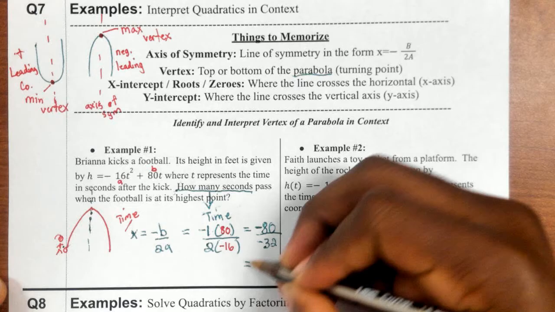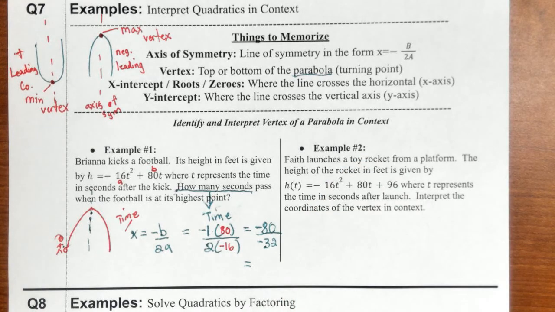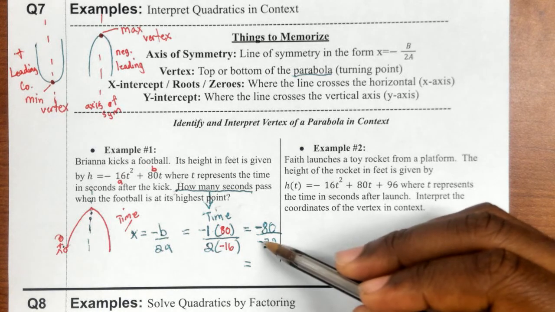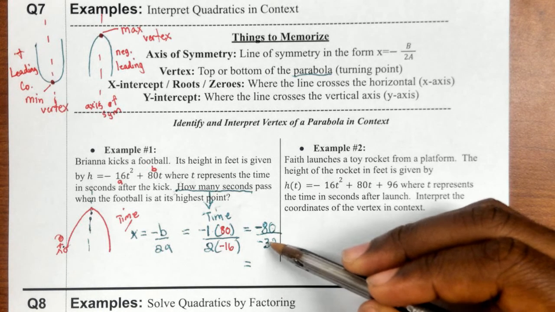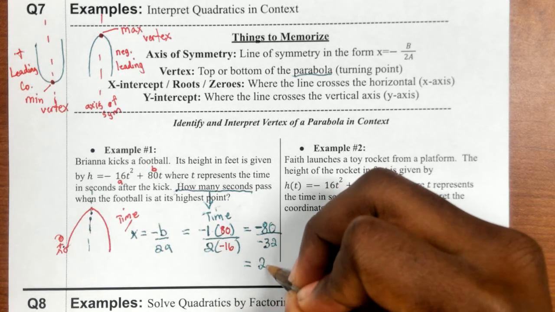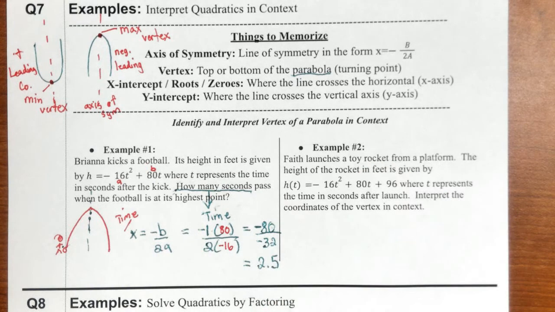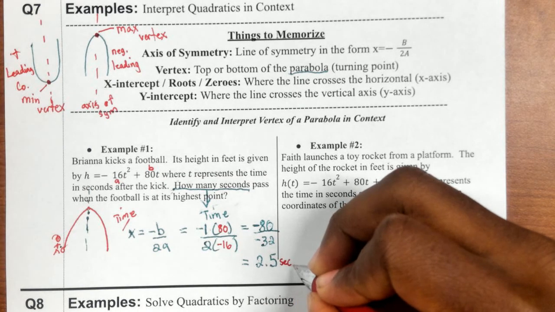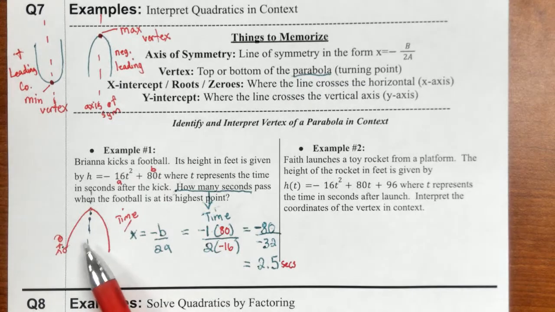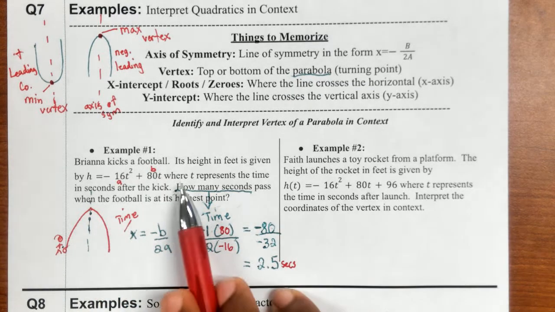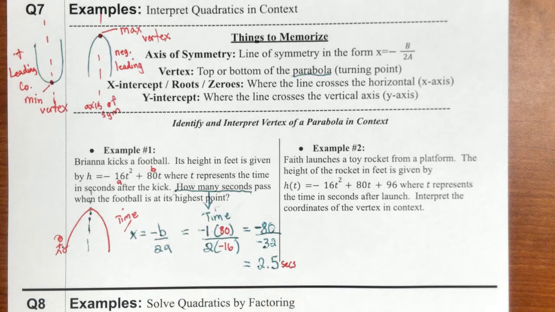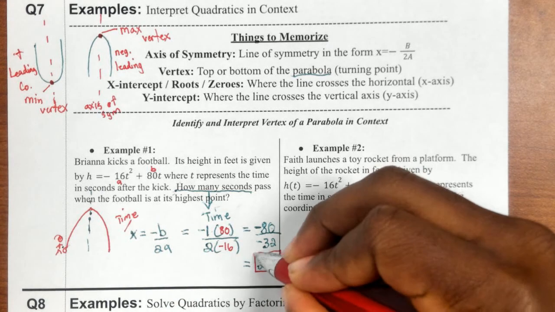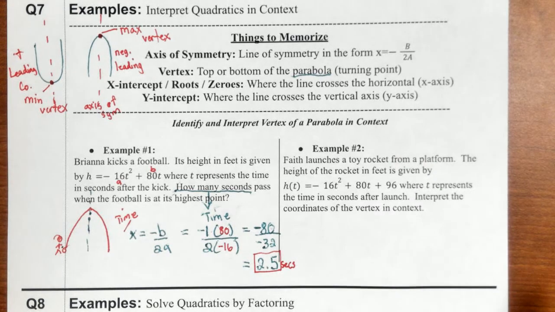Now I would just plug this in my calculator. Negative 80 divided by negative 32: a negative divided by a negative is a positive, and 80 divided by 32 is 2.5. So that means it took me 2.5 seconds to get to my highest point. Because it says how many seconds has passed, the 2.5 would be my answer. So what about the next question?